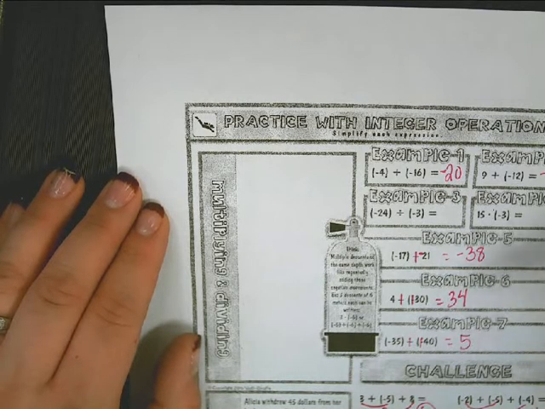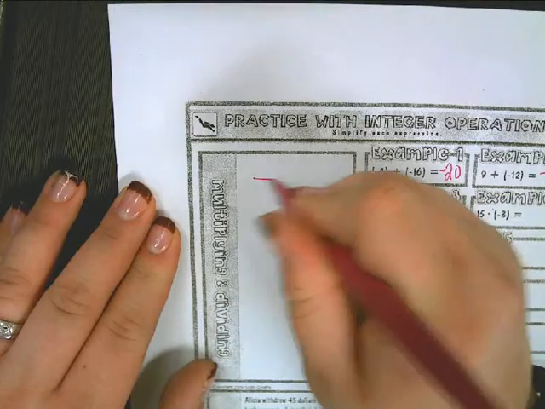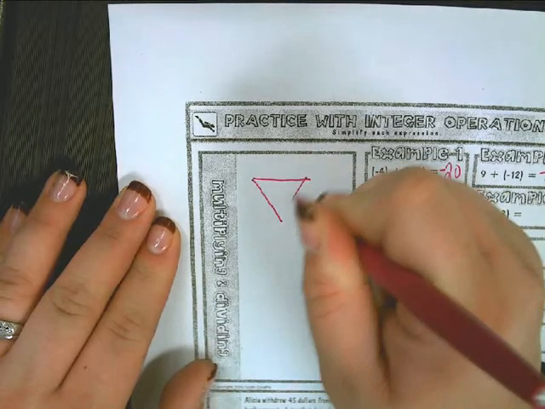Multiplying and dividing integers. Some of you may have learned about Mr. Multiple Division last year. Never heard of them.